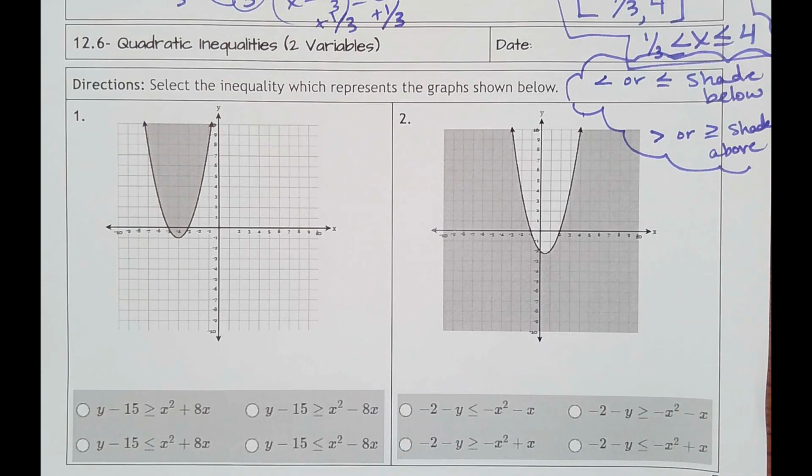Lesson 12.6 is quadratic inequalities with two variables. So now we have x and y. What you need to think about is just getting it solved for y. So we have y equals, even though it's an inequality, like y equals ax squared plus bx plus c. That's how we graph things on our calculator. That's how we graph things on Desmos, is having y equals.